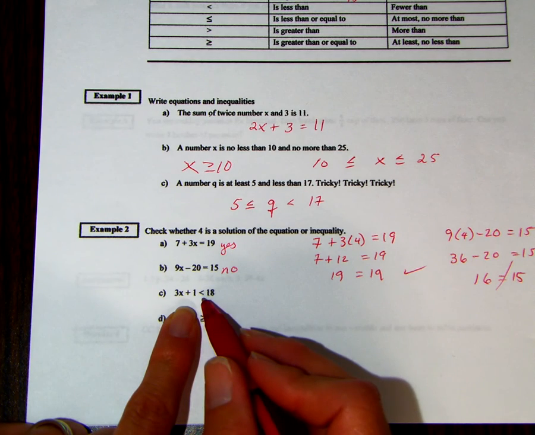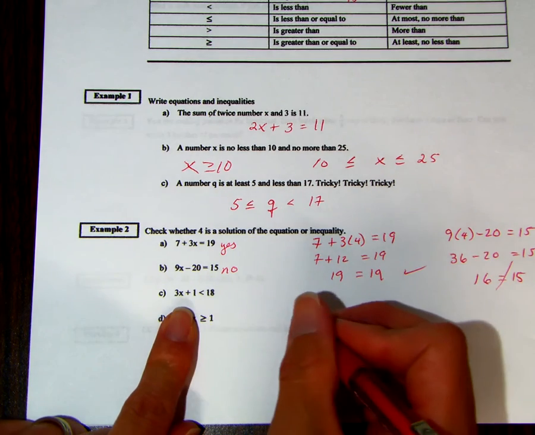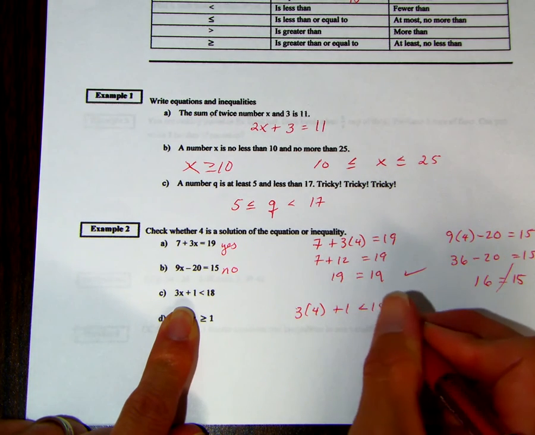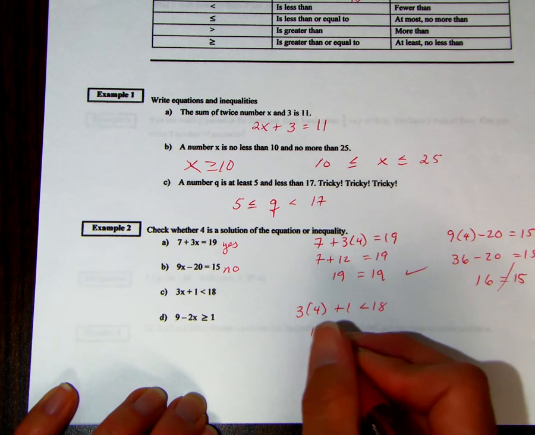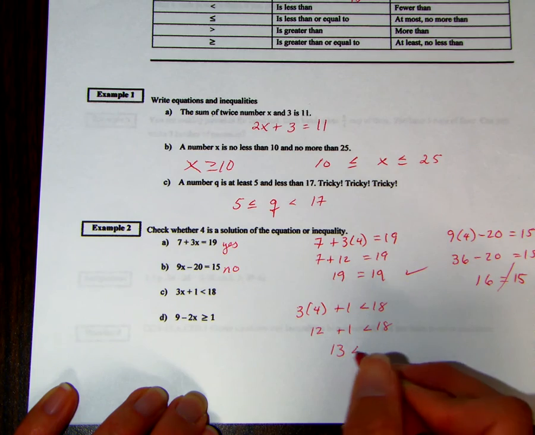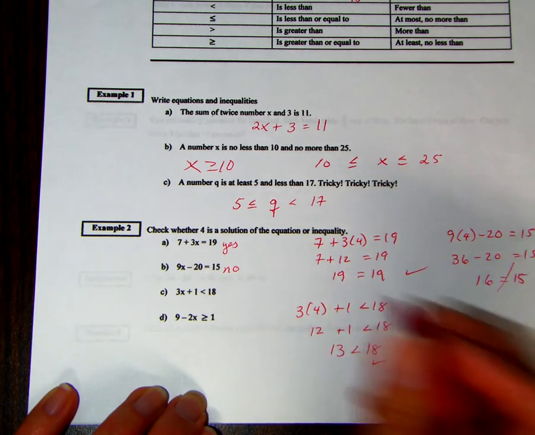And now look, I have an inequality symbol. 3 times 4 plus 1 is less than 18. 3 times 4 is 12 plus 1. 13 is less than 18. Is that true? Yes, it is.